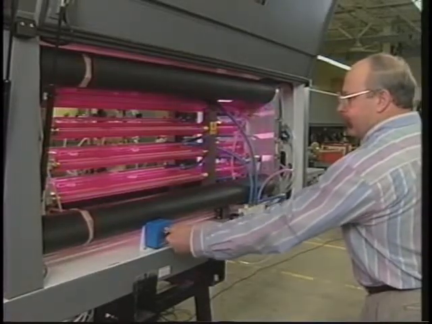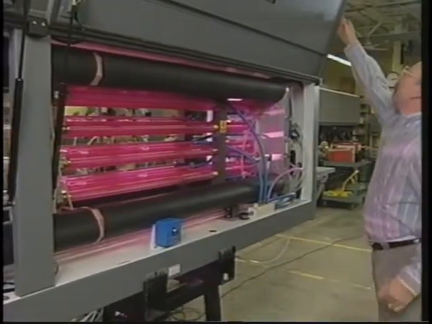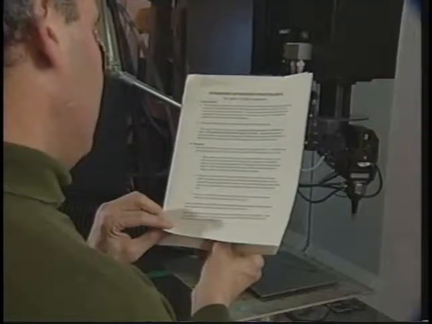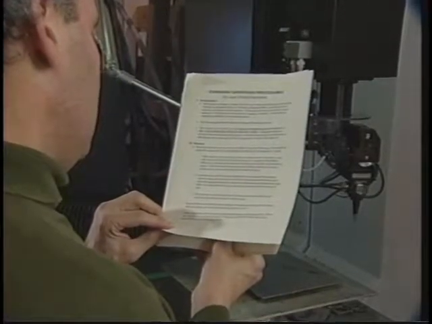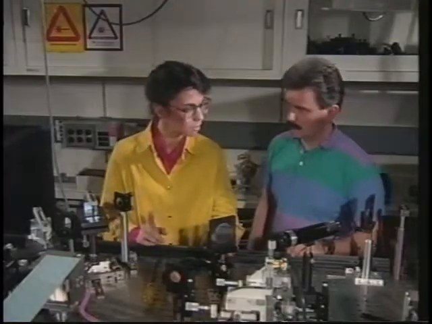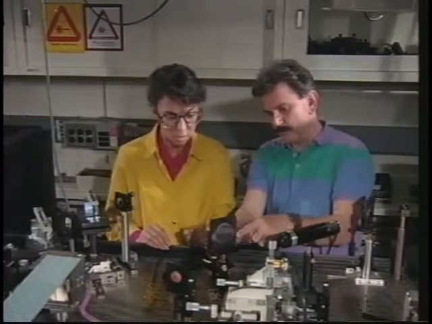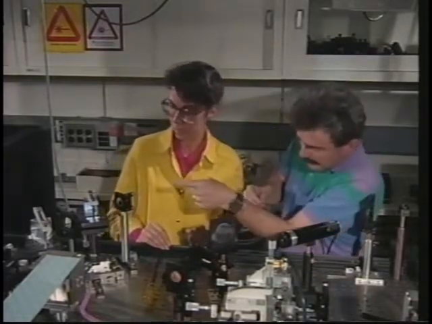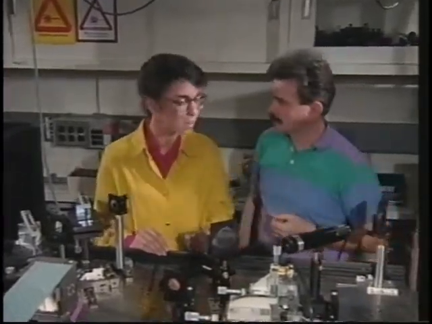Only qualified and authorized personnel should operate lasers. Follow all standard operating procedures. These procedures should be written in consultation with your laser safety officer. In particular, they should identify all potential hazards. A complete standard operating procedure must also indicate the level of training required for the laser in question.